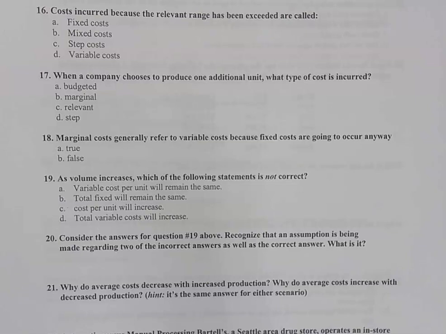All right, welcome to another video on cost behavior, and some of the concepts that we're going to be looking at in this video require, notice we're starting here on number 16.